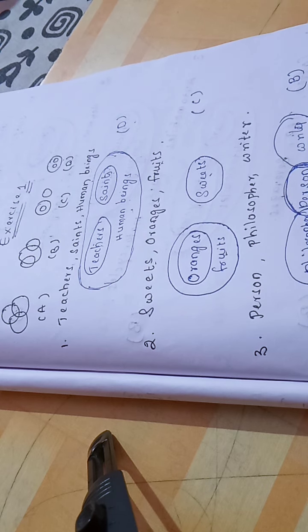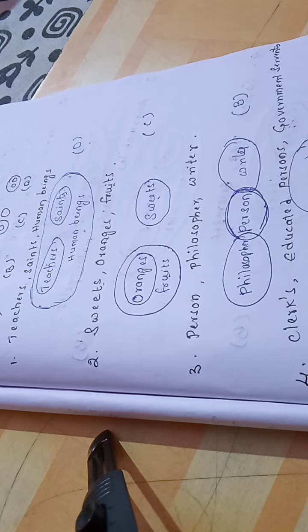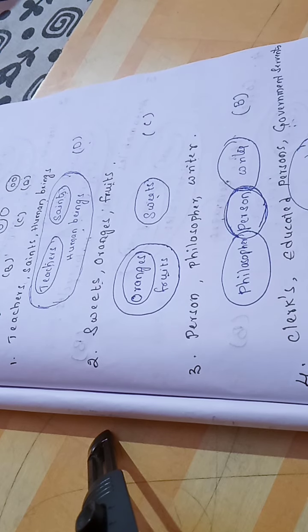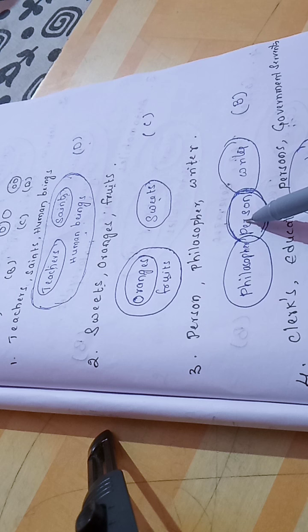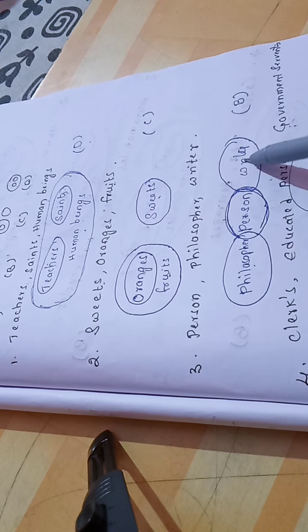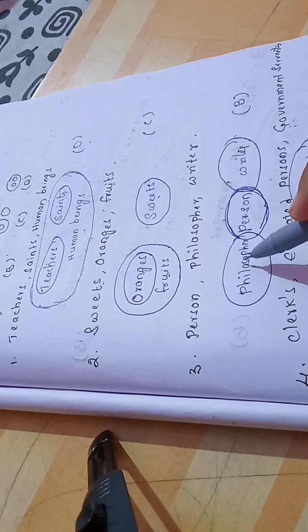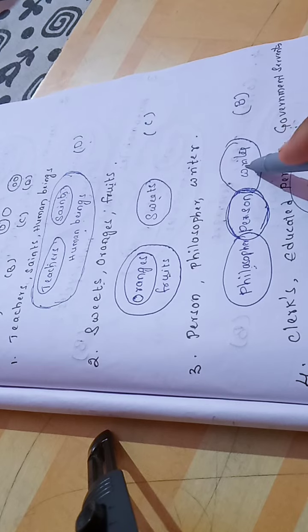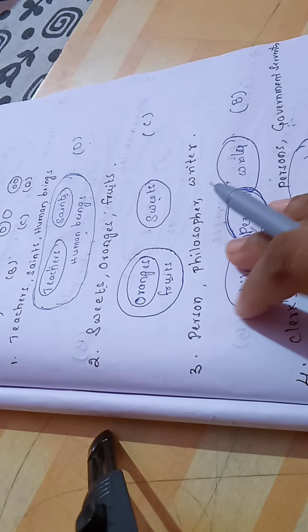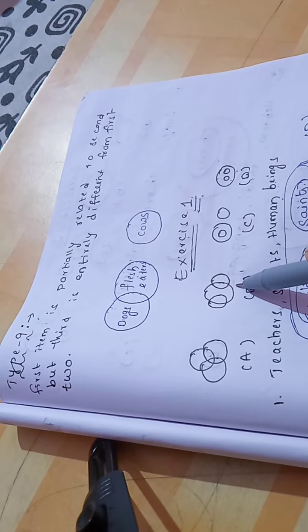Now next. Person, philosopher, writer. So this person may be partially a philosopher, he may be partially a writer. Okay, there is a partial relationship between these two. So for a partial relationship, what Venn diagram will we use? This one, B, we will use.